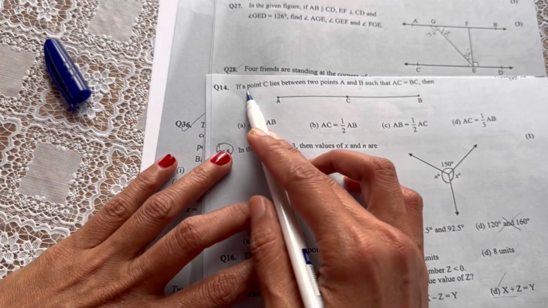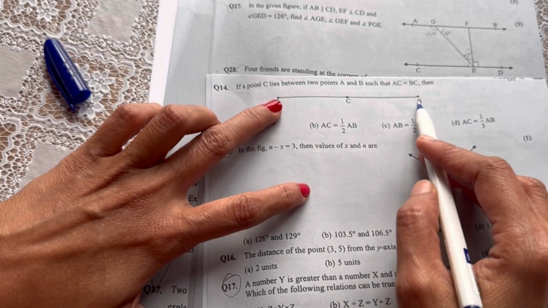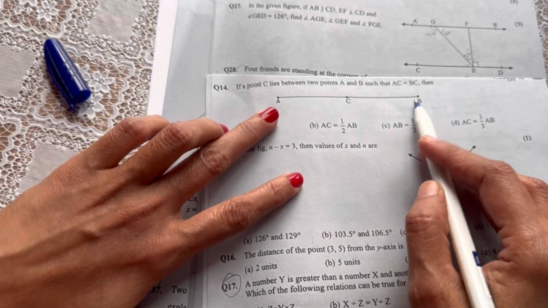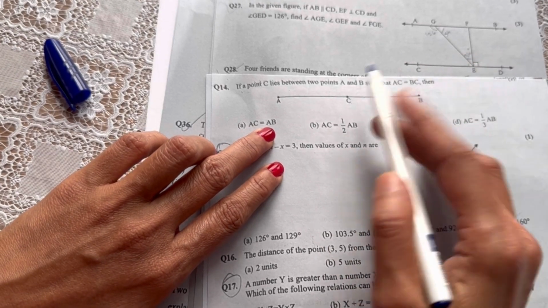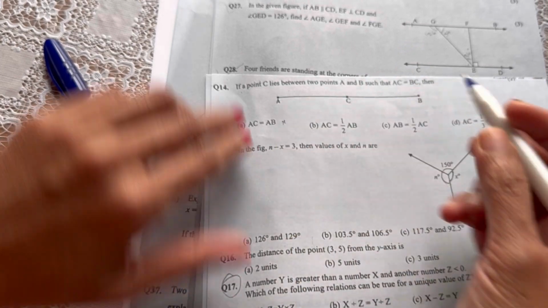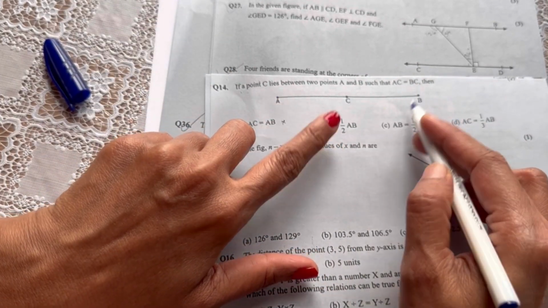Yes, question 30 for 14. If a point C lies between the 2 points A and B such that AC equal to BC, then is AC equal to AB? No. AB is the longer one and AC is the shorter one. So it's false. Then is AC equal to half of AB?